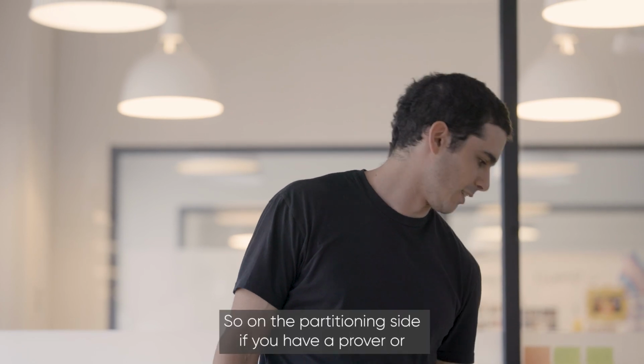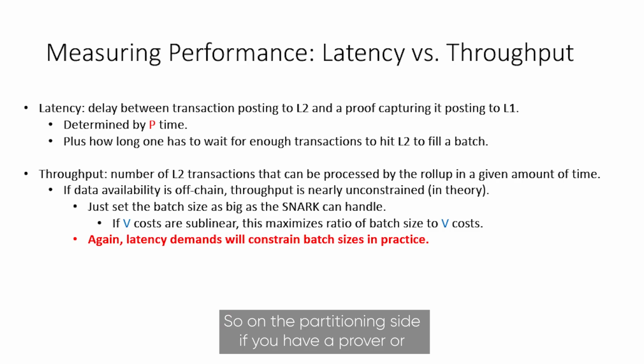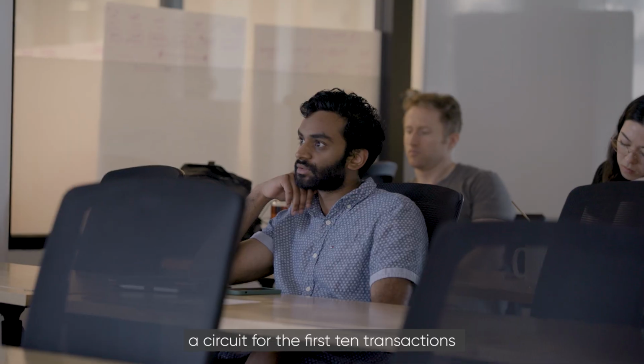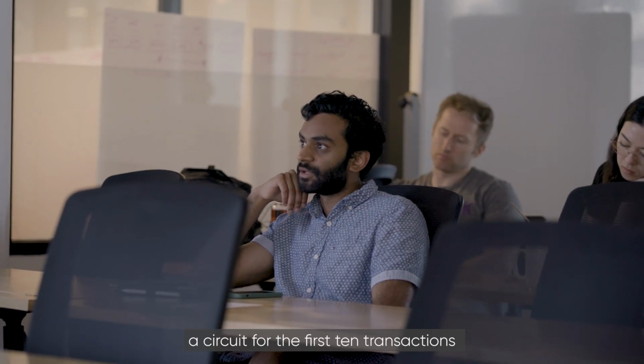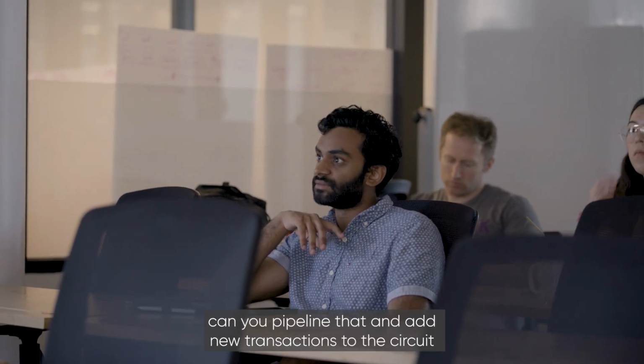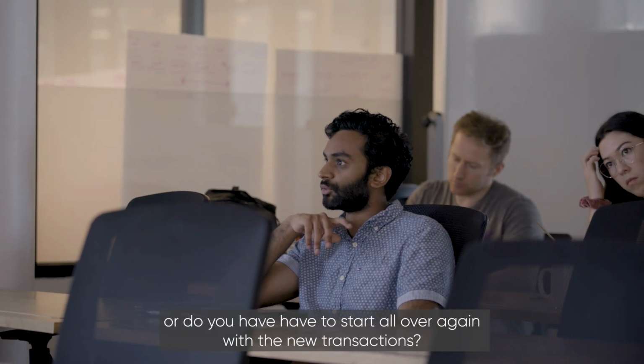So this past week, I've been trying to learn about this stuff, and I had to puzzle this out. So hopefully, I'm saying this correctly. Yeah. So on the front end side, if you have a prover, like there's a circuit for the first 10 transactions, can you pipeline that and add on new transactions to the circuit? Or do you have to start all over again when you're adding new transactions?